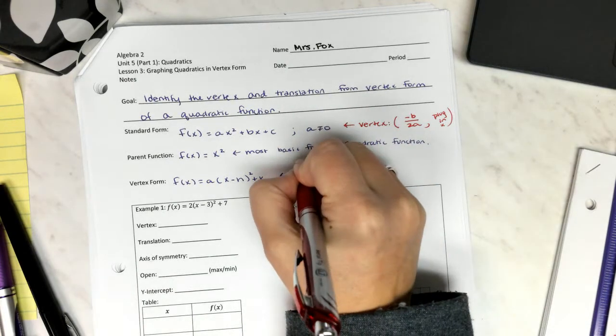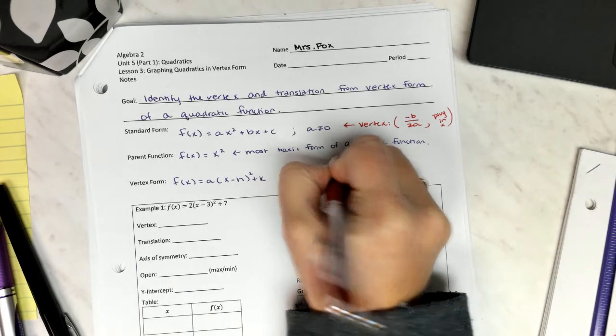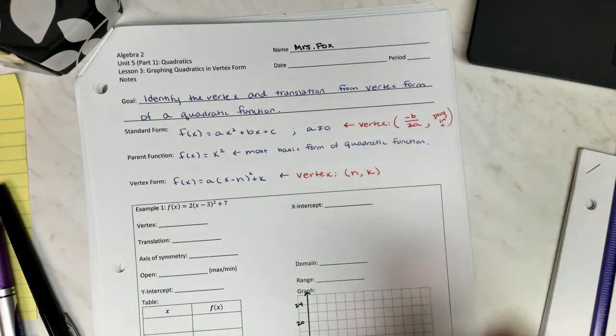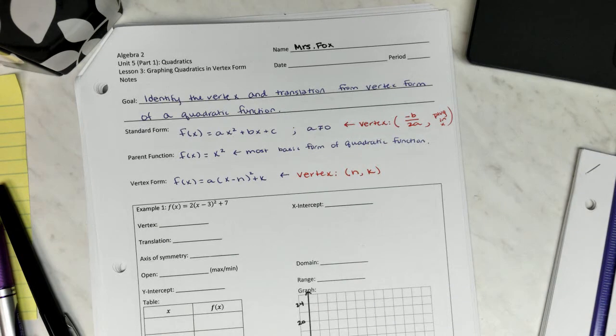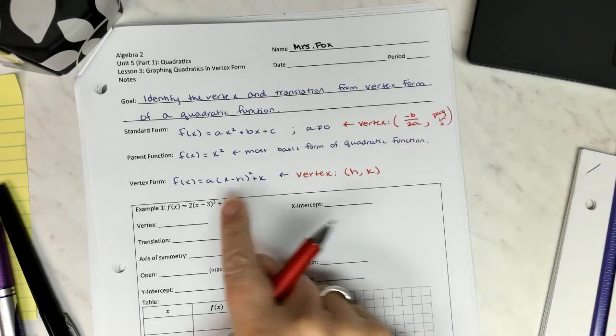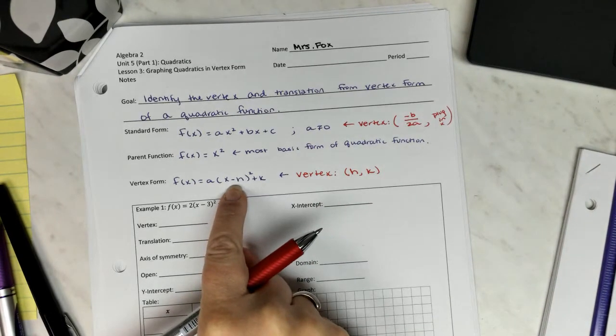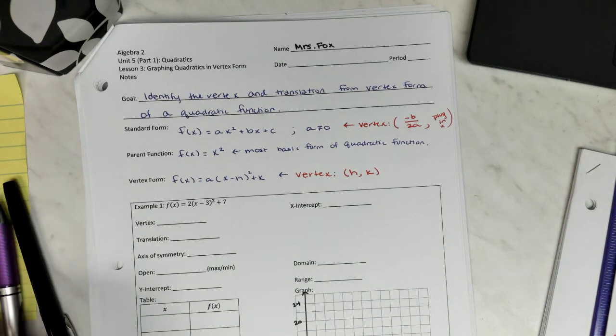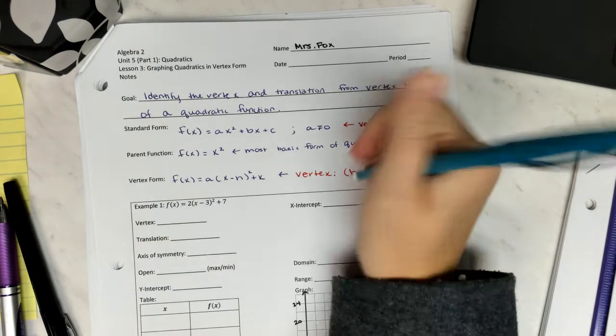The vertex shows up in the equation. The vertex is going to be at h, comma, k. Now notice that the vertex, you're subtracting h here, and h is positive over here. So h is always going to show up opposite in the equation.